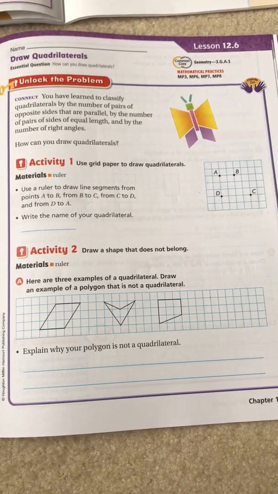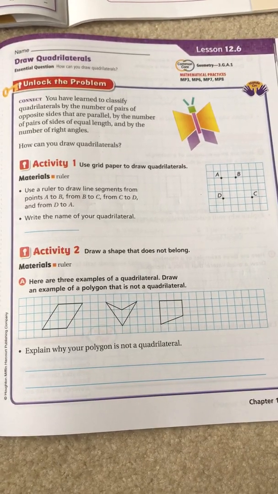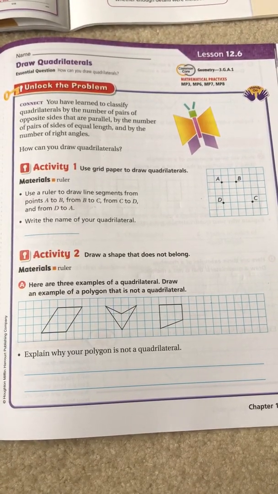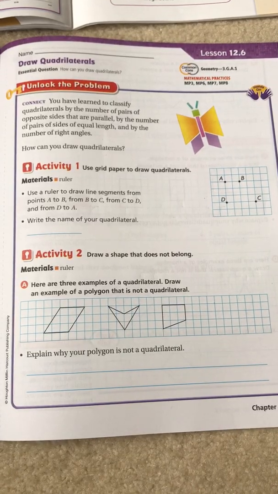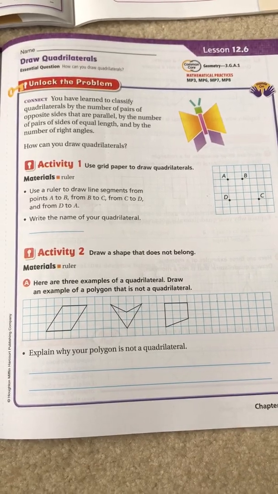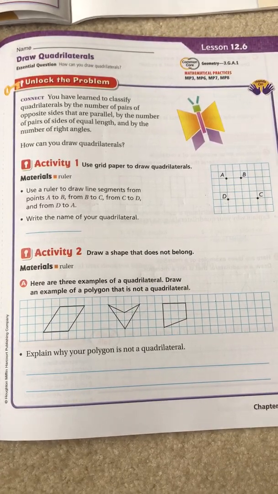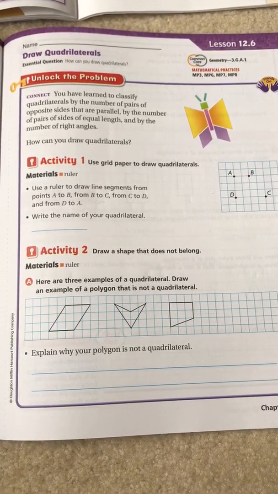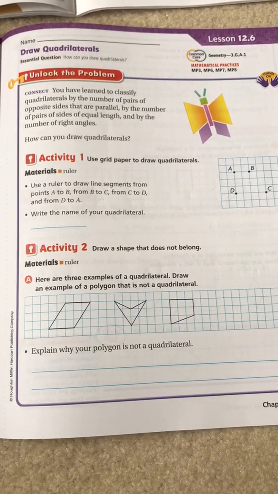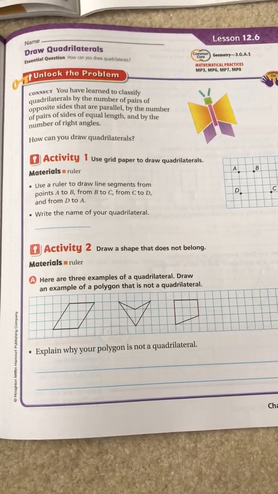I'm ready for spring. Today we're going to look at lesson 12.6 and we're going to draw quadrilaterals. Before we do that, I just want to review really quick what is a quadrilateral. A quadrilateral is a four-sided shape with four angles. It can have different kinds of angles and it can have different side lengths. Remember the other day we classified some of our quadrilaterals. We can classify it as a trapezoid, a rectangle, a square, or a rhombus.